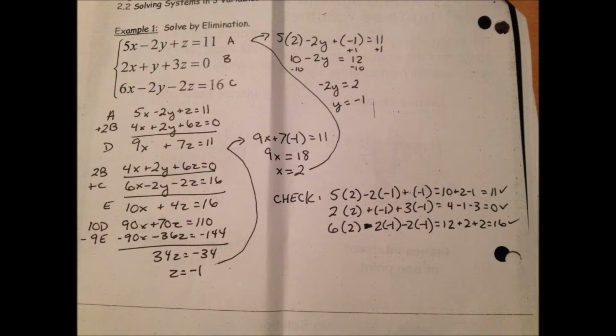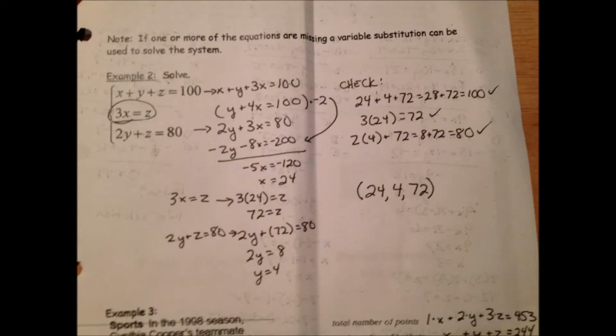You have to be careful that you eliminate the same variable. Solve the new system, take the result, plug it back in, take that result, plug it back into one of the originals, and finally check your result in all 3 equations. Please do pause this and make sure you understand.